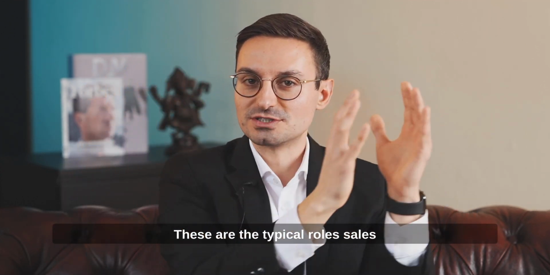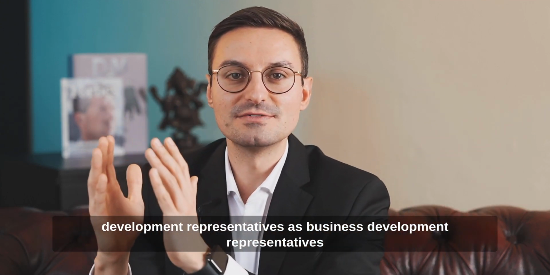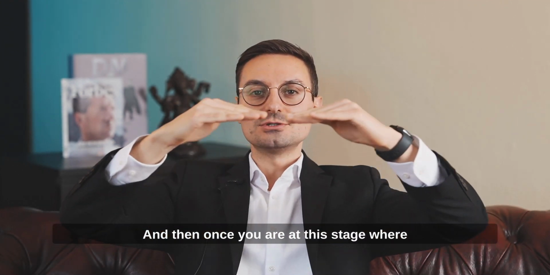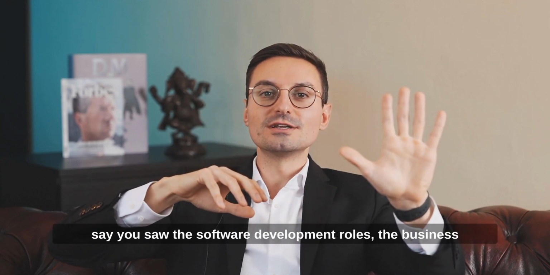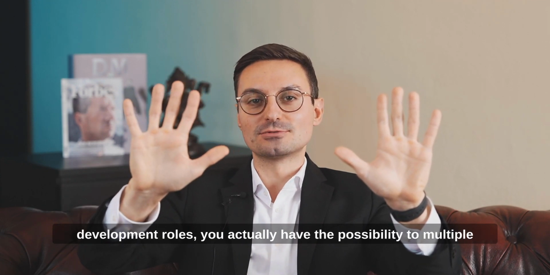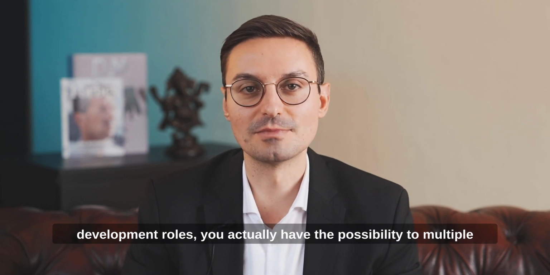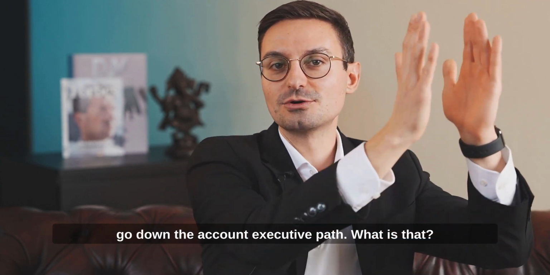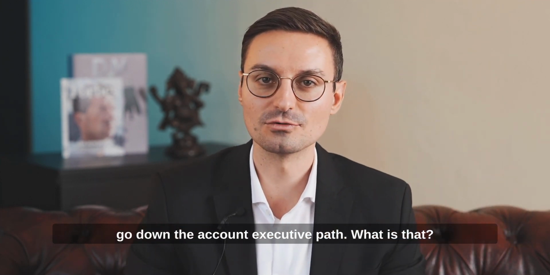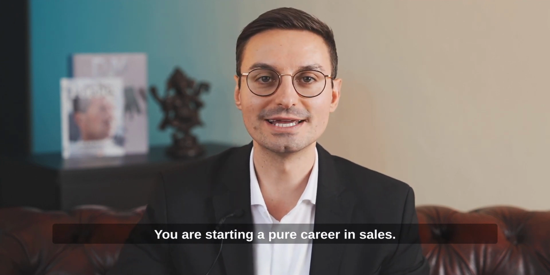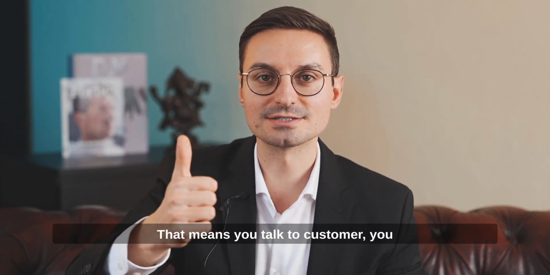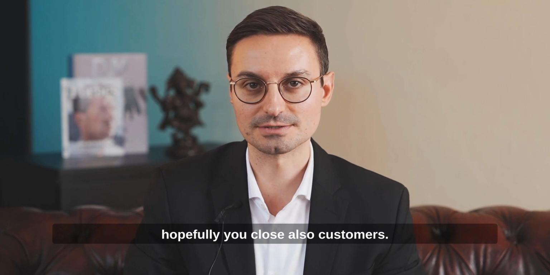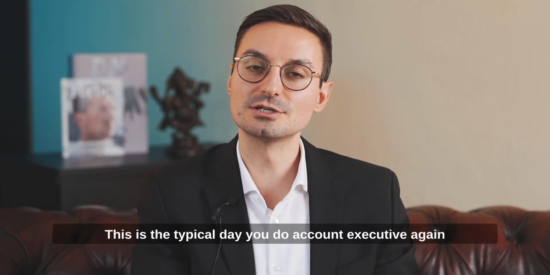These are the typical roles, sales development representatives and business development representatives, which start in software sales. And then once you are at this stage where I say you saw the sales development roles, the business development roles, you actually have the possibility of multiple tracks and then the real fun starts. Why? You can at the one stage go down the account executive path. What is that? You are starting a pure career in sales. That means you talk to customers, you acquire the customer, you present it, and hopefully you close also customers. This is the typical day you do.